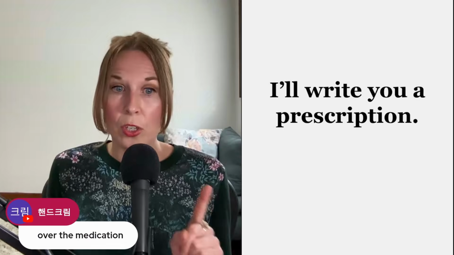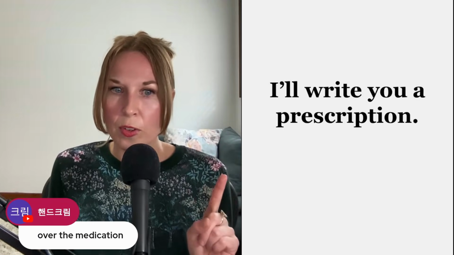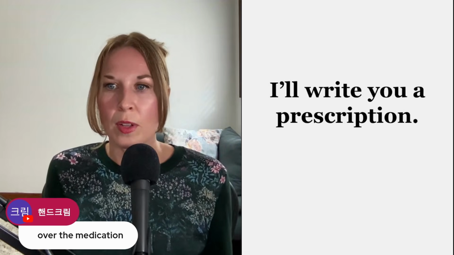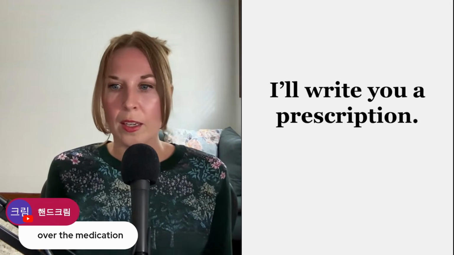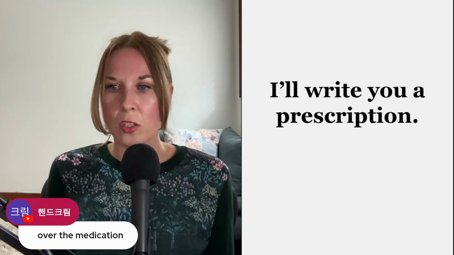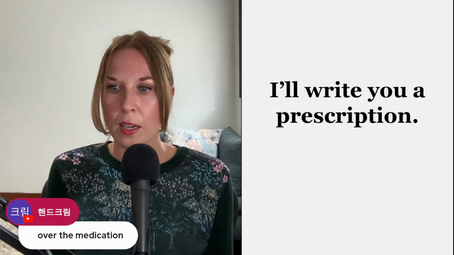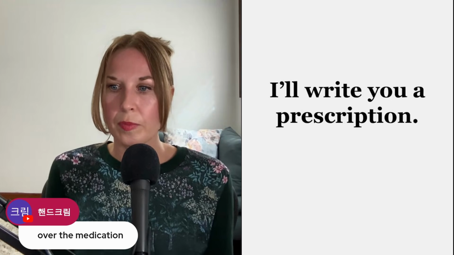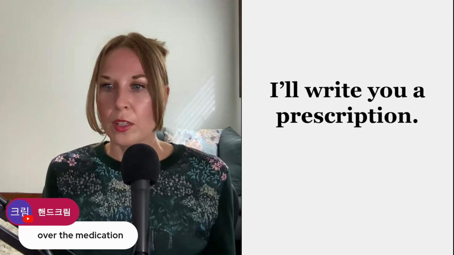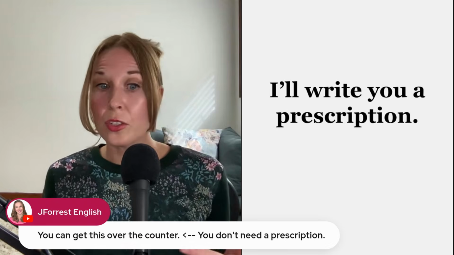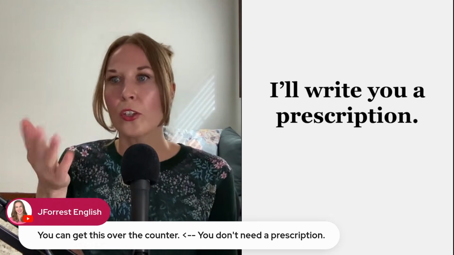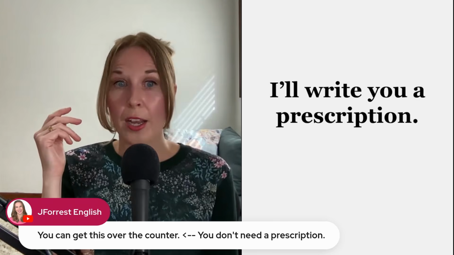Over the counter means you do not need a prescription. So that's a really good one. Let me write this. You can get this over the counter, which means you don't need a prescription. Okay. So I'll just show you. You can get this over the counter. So maybe there's a cream that the doctor wants you to take for your rash, right?